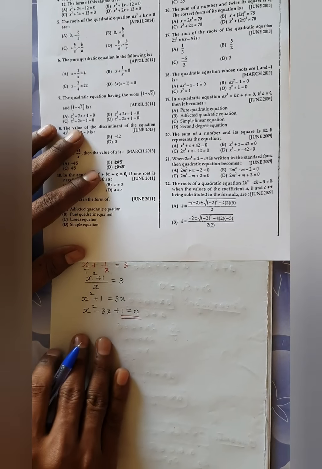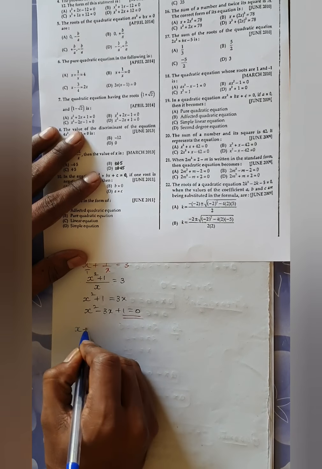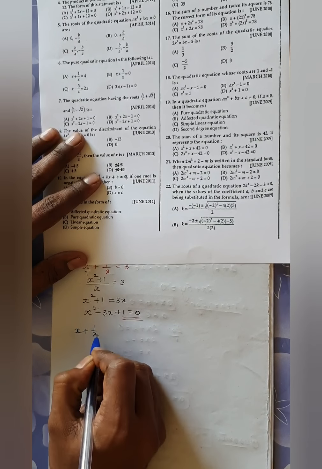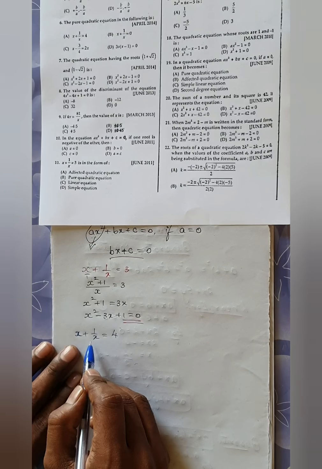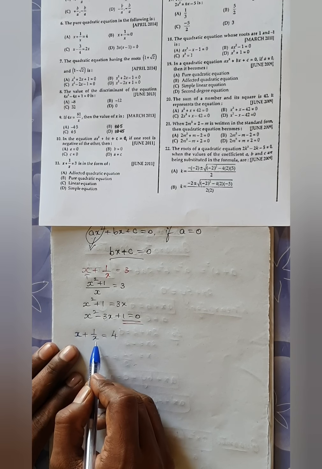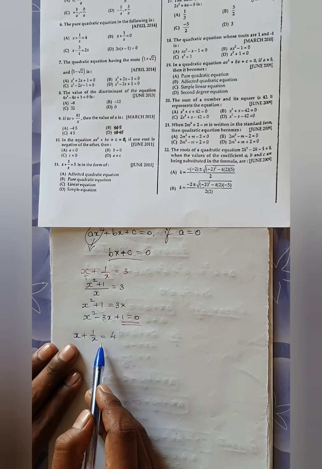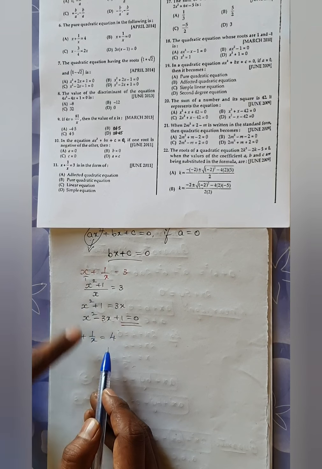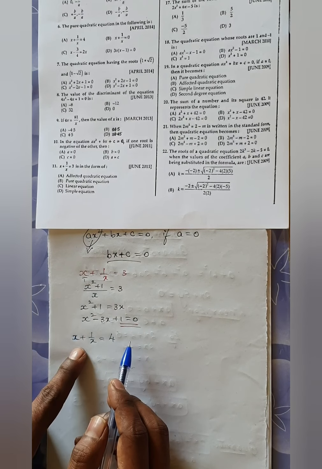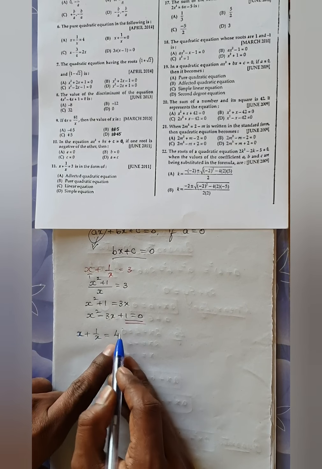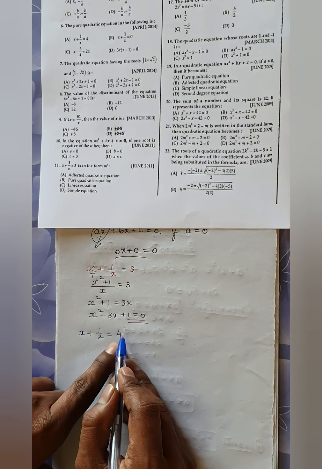One is x plus 1 by x is equal to 4. If you take the LCM, it is very clear this is not a pure quadratic equation. The previous question was x plus 1 by x is equal to 3, but here it is x plus 1 by x is equal to 4. This will be the adfected quadratic equation.